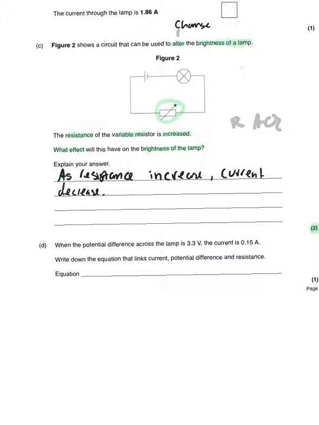And it asked me what effect it will have on the brightness of the lamp, and I've got to be really specific about that. I can't put that the brightness will change. That's not enough. I've noticed in some questions people aren't being specific enough. They're saying things change, but we need to know how. It changes specifically if the current's reduced, then it will be dimmer. The lamp will become dimmer.